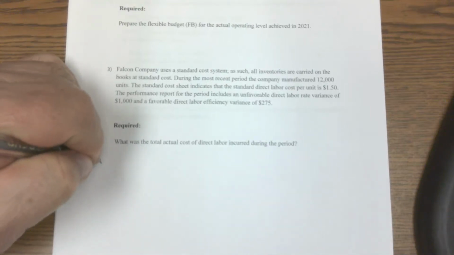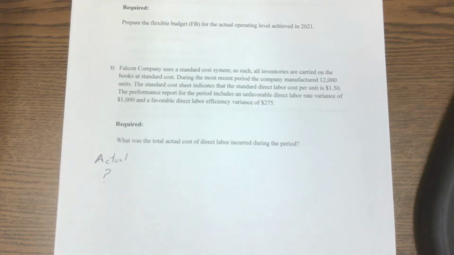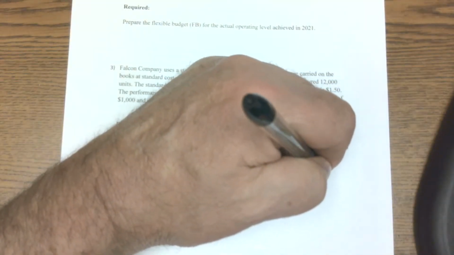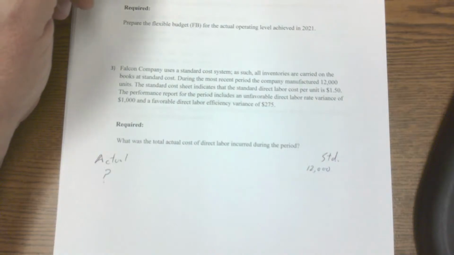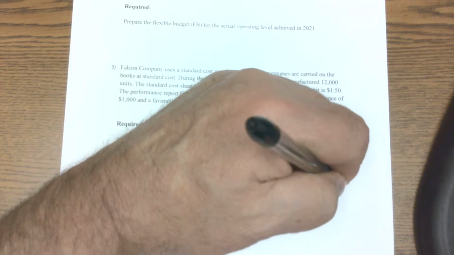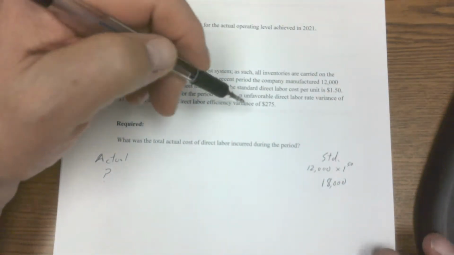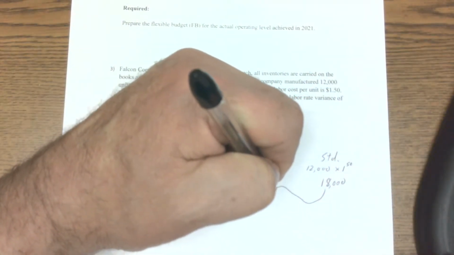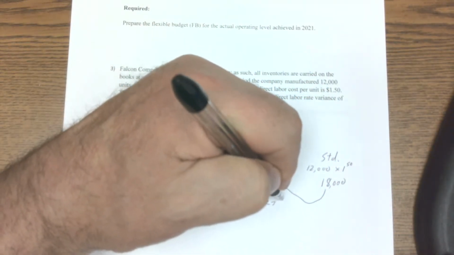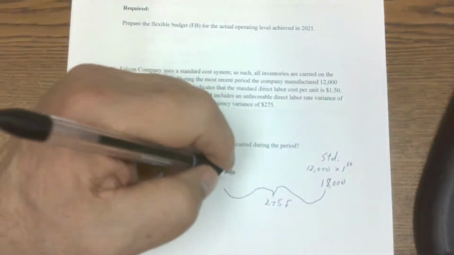So we just set it up like we do all of these. This is our actual, and that's what we're trying to find, right? So we've got over here, the standard is going to be 12,000 units, and the direct labor cost per unit is $1.50, so that's going to be 18,000, right? That's our standard. Now, our direct labor efficiency variance is 275, and that's favorable, so we know this one is bigger.